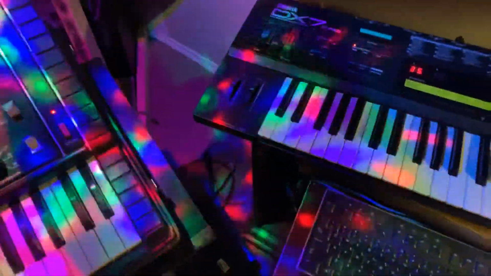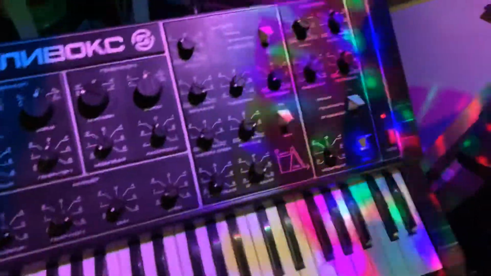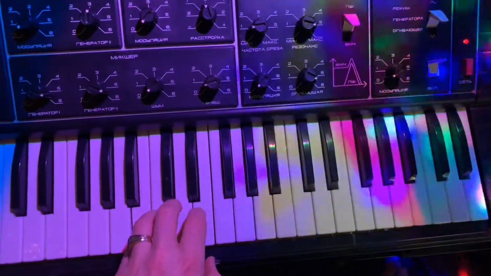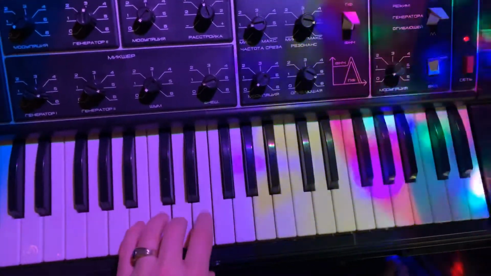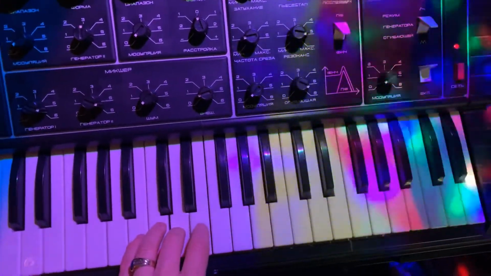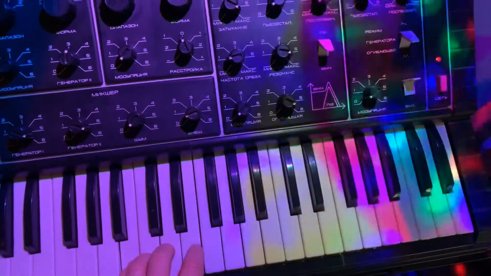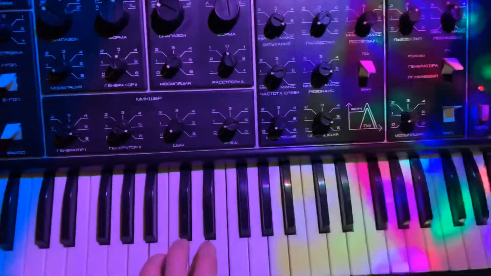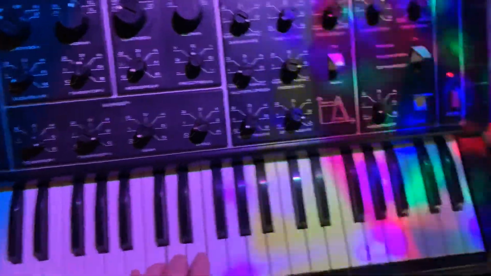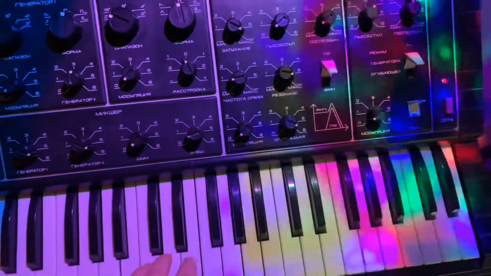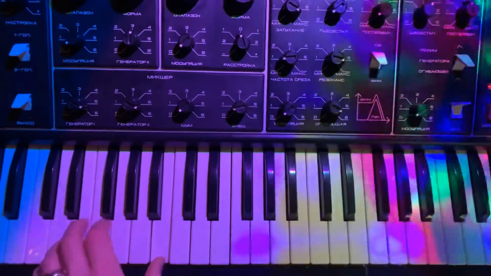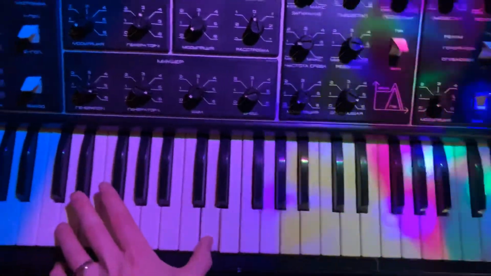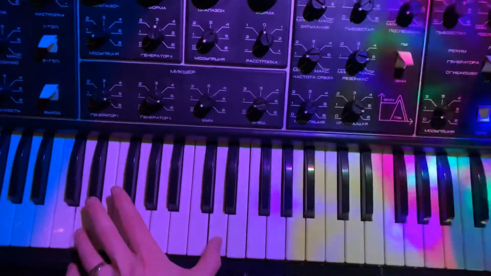Very, very, very dark sounding synthesizer. Oh yeah! Keys creaking like a polyvox.